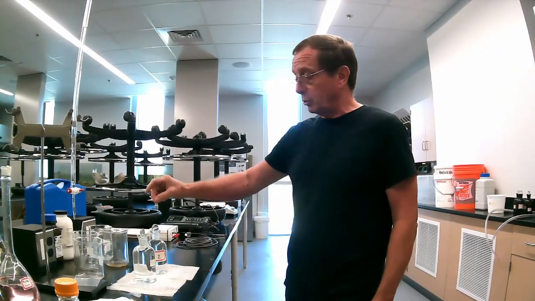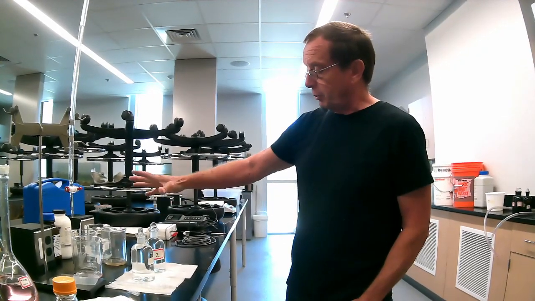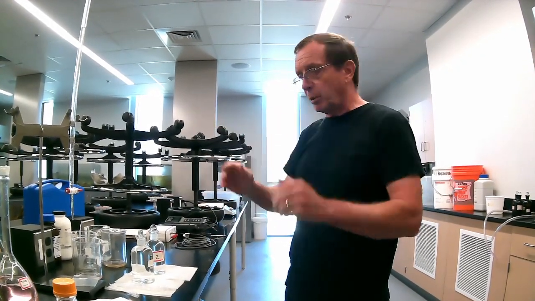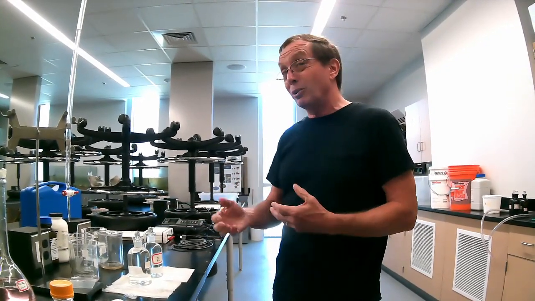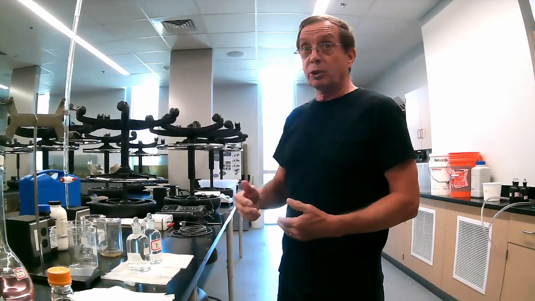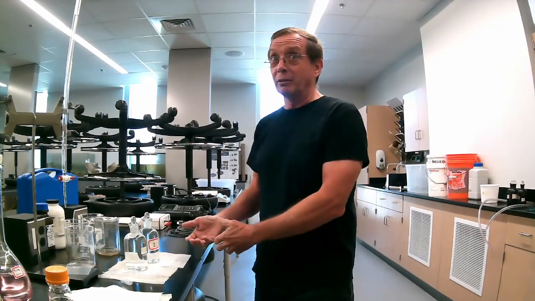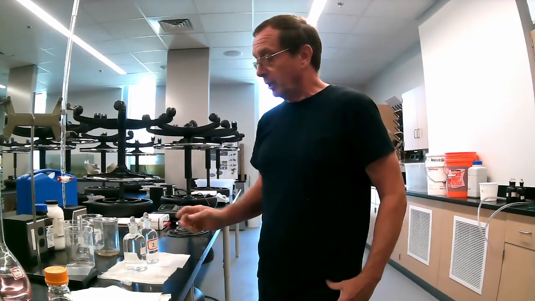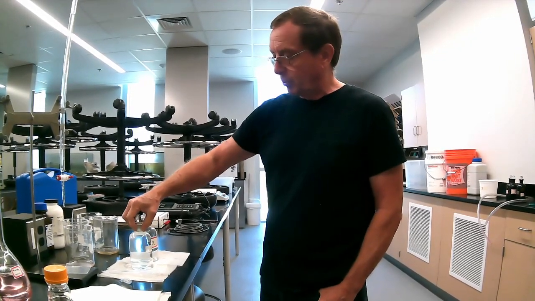These have a pointy bottom, so that when you drop them in, and you always drop them in, you don't place them in, all the air bubbles get pushed out. And if you get an air bubble in there, depending on your need and the precision associated with your experiment, you may have to do the sample again. So these bottles help to prevent that.